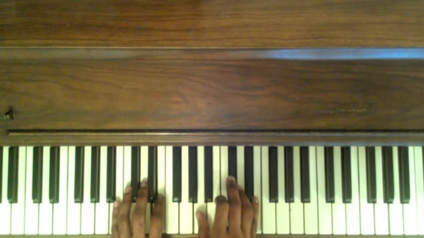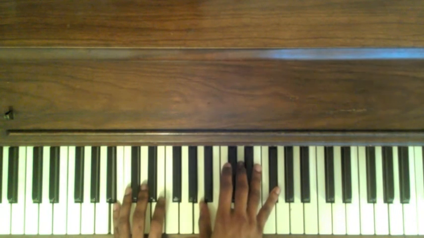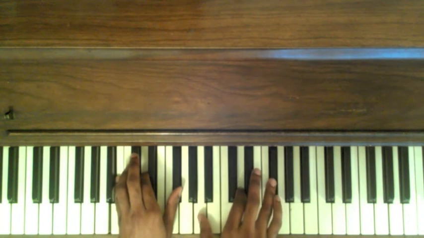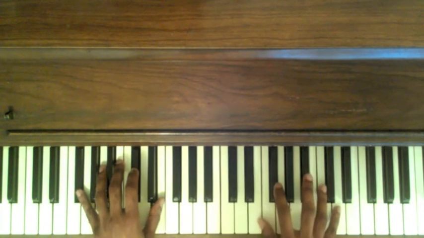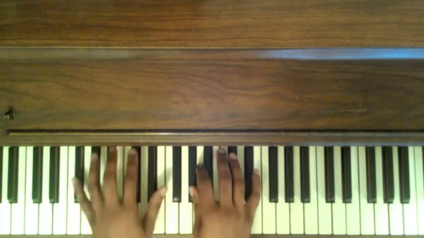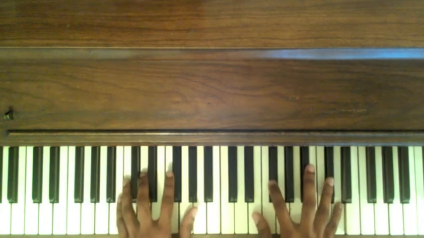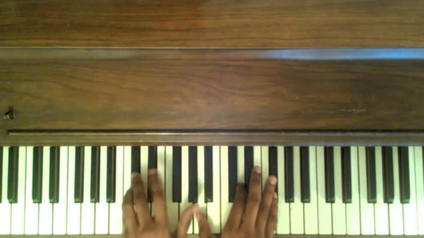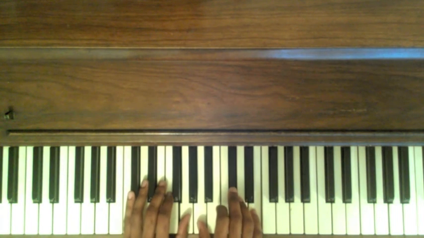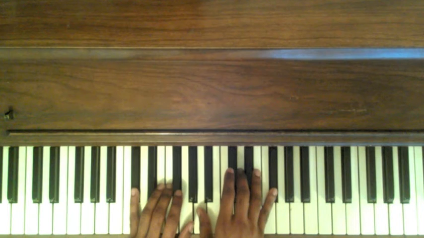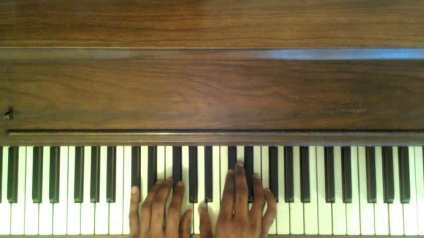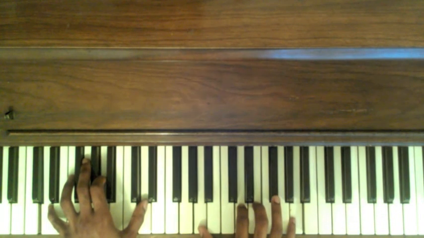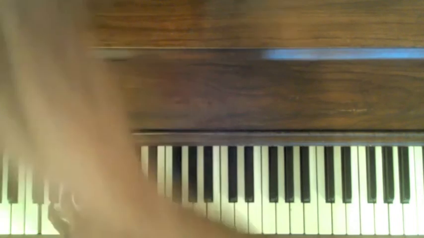Next interval is B to F sharp. Sounds familiar, you've heard it before. Works well. Next interval, C sharp to G. Not going to stay there long because that's clashing badly. And back to the 1.